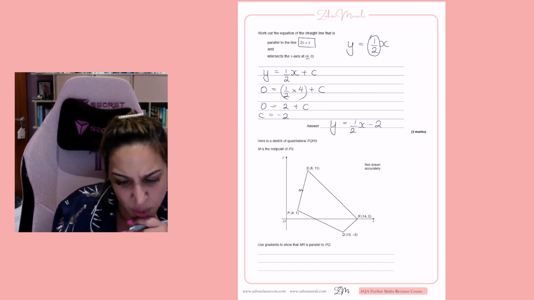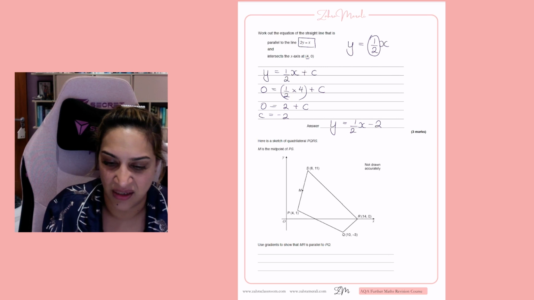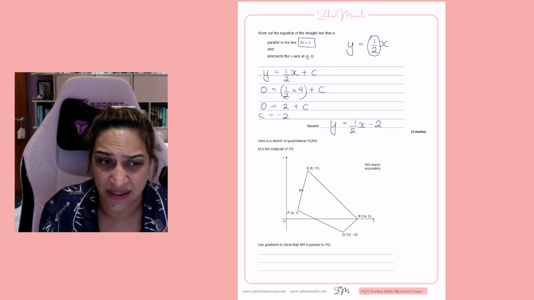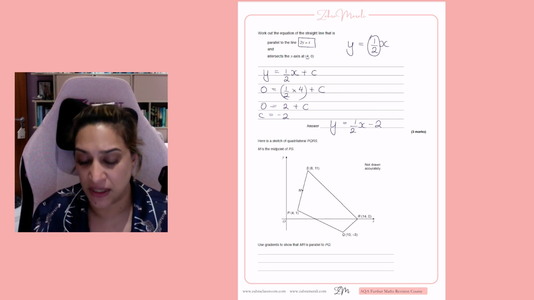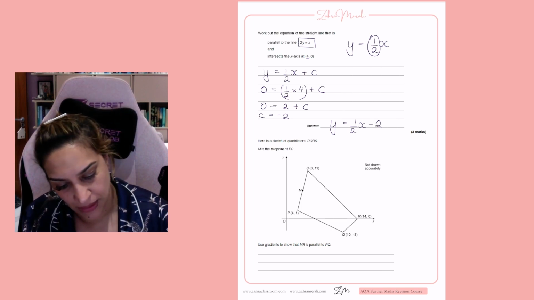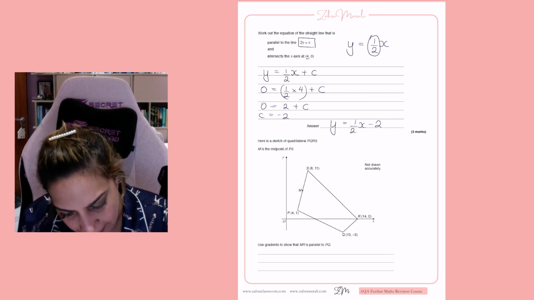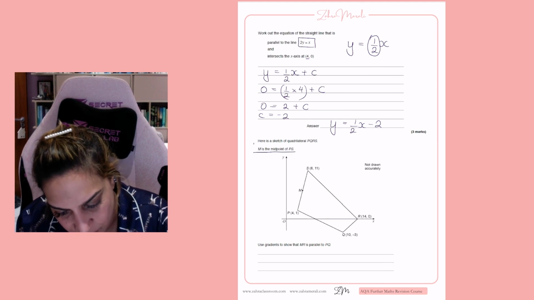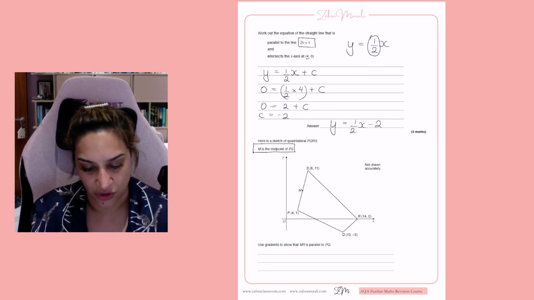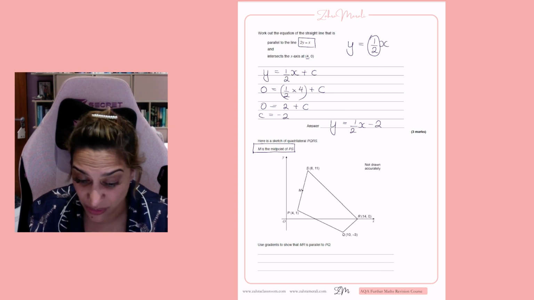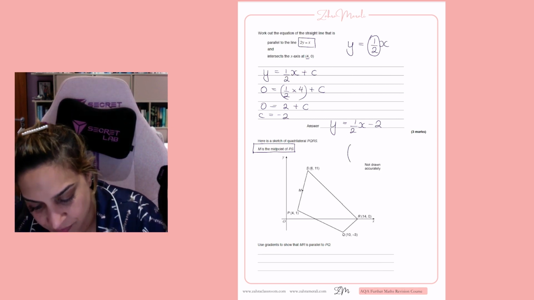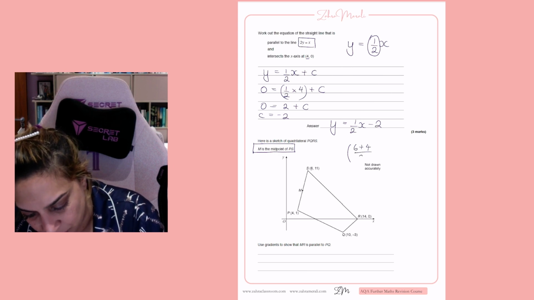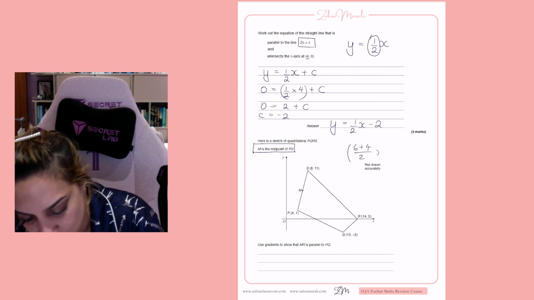Right, now we've got a quadrilateral. What does that mean? So all a quadrilateral is essentially a four-sided shape. We're told that M is the midpoint of PS. Okay, well, we can find M. We know how to do that, don't we? We add the x coordinates, so 6 and 4, and we divide by 2. And we add the y coordinates, and we divide by 2.